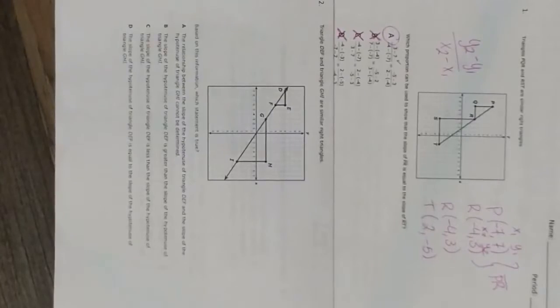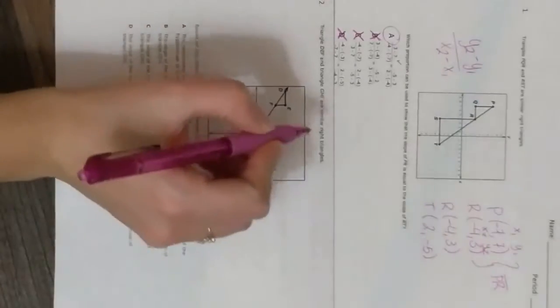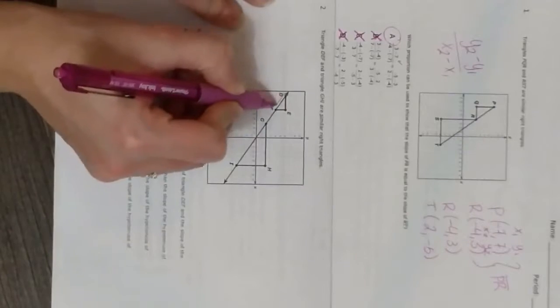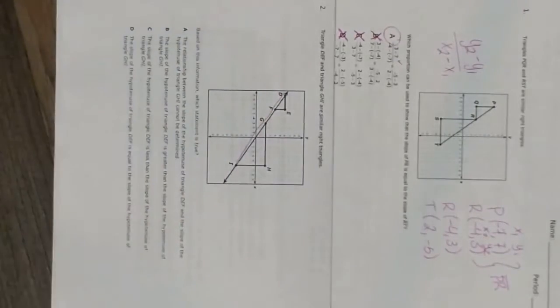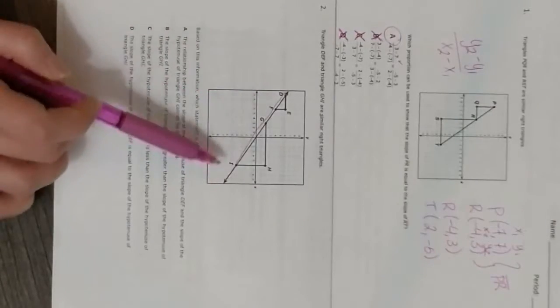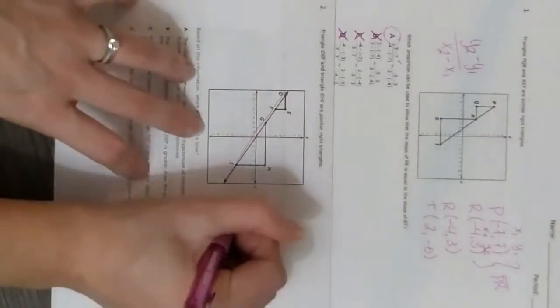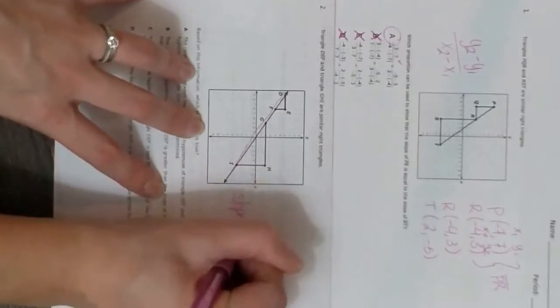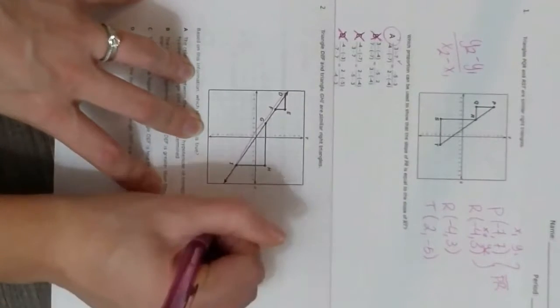Okay, so question 2 is talking about triangle DEF and triangle GHI are similar right triangles. So we got that right there. So again, like question 1, if it's asking me anything about the slope of that line, I know the slope is the same thing just because the line does not move. How slanted that line is, is the same. So I'm going to make a note to myself that the slope stays the same.